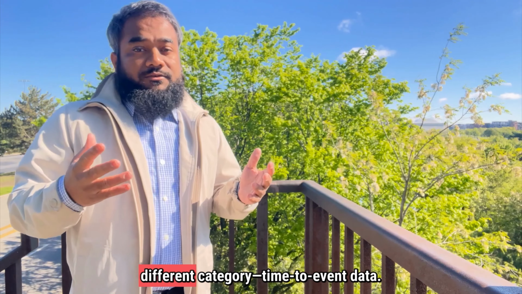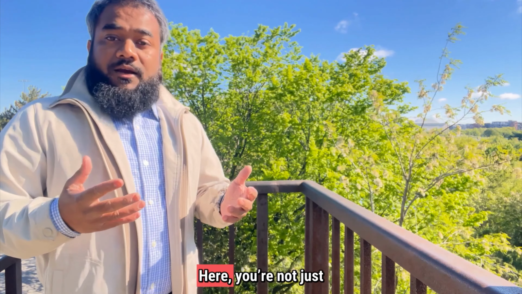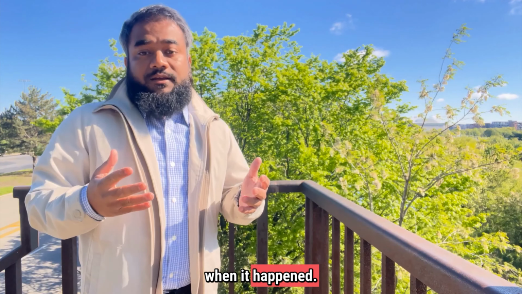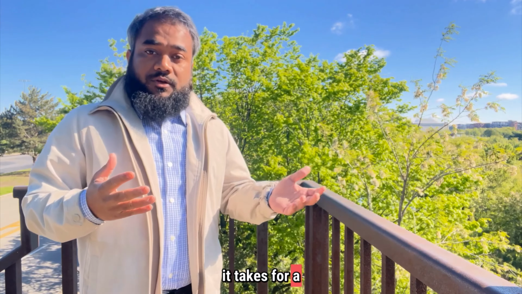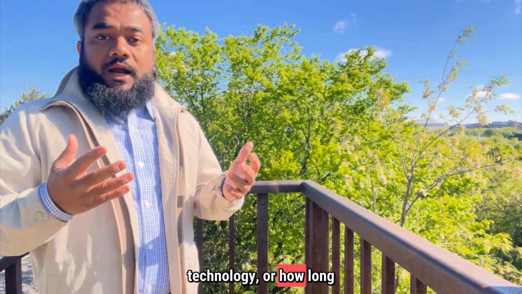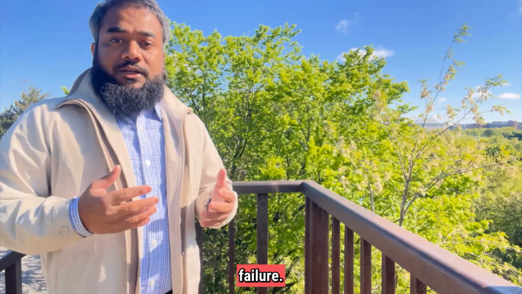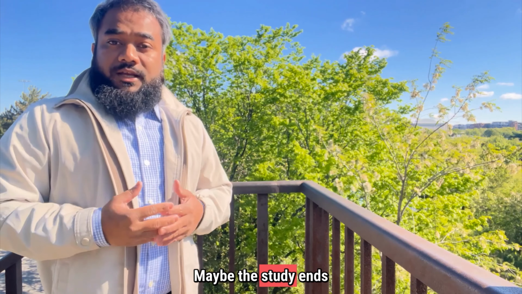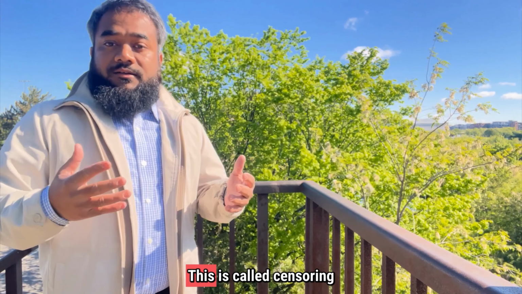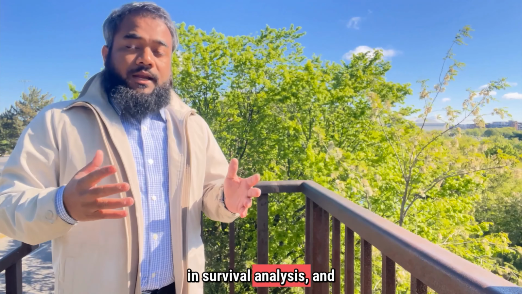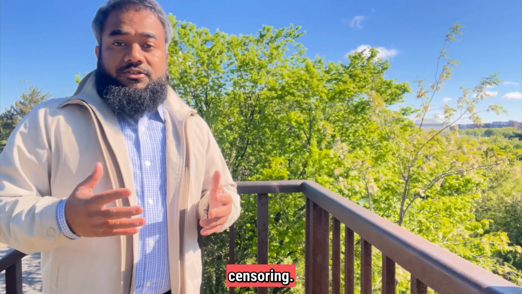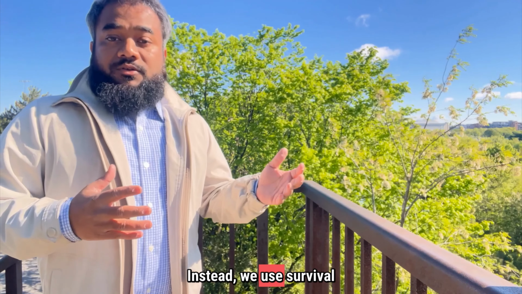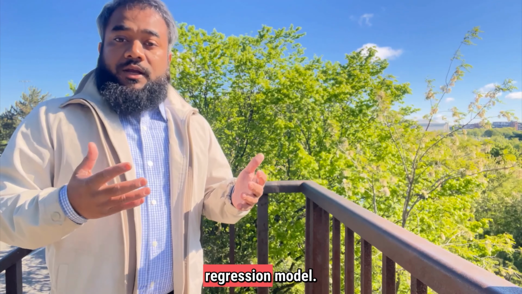Now comes a completely different category, time to event data. Here, you're not just measuring what happened, you're measuring when it happened. For example, how long it takes for a farmer to adopt a technology, or how long a machine lasts before failure. And here's the catch. Some observations are incomplete. Maybe the study ends before the event happens. This is called censoring in survival analysis, and it's different from Tobit censoring. In these cases, regular regression doesn't work. Instead, we use survival analysis, like the Cox regression model.